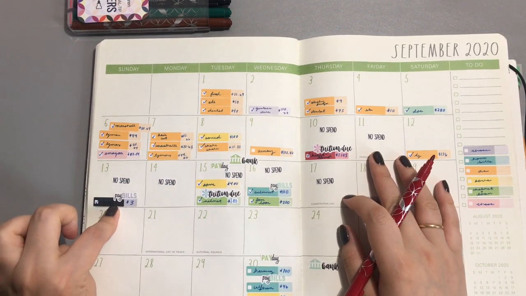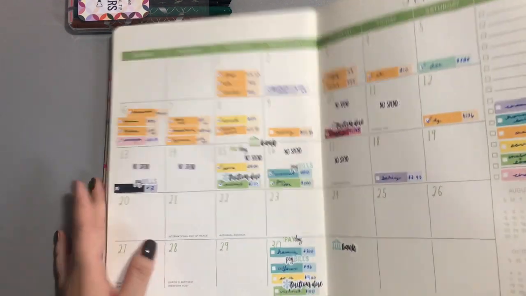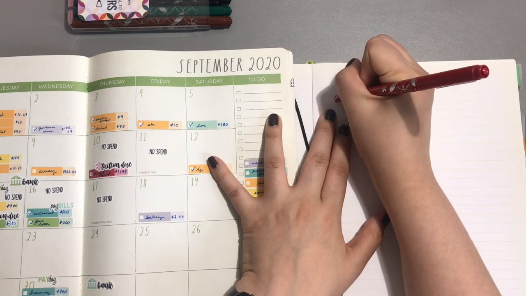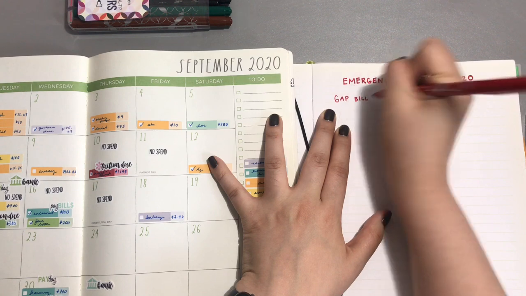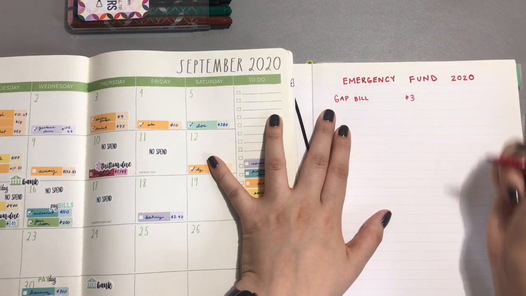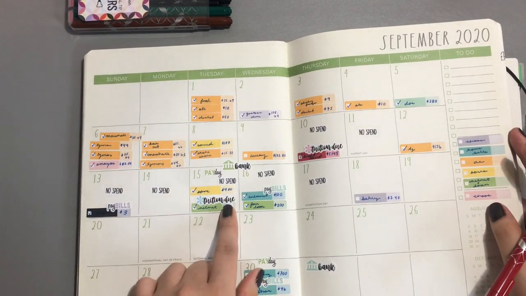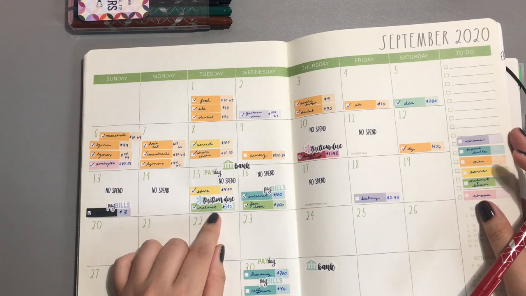Okay, so I would need to calculate my Gap bill because that is my Apple storage. So I'm gonna put Gap bill. And that's technically $3 per month. So that's my first thing. Then I would have to calculate my internet. Well, before my internet, my Nelnet.